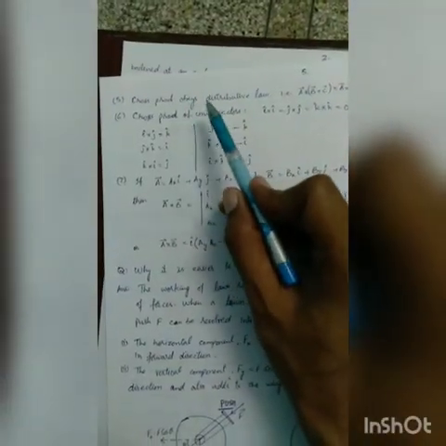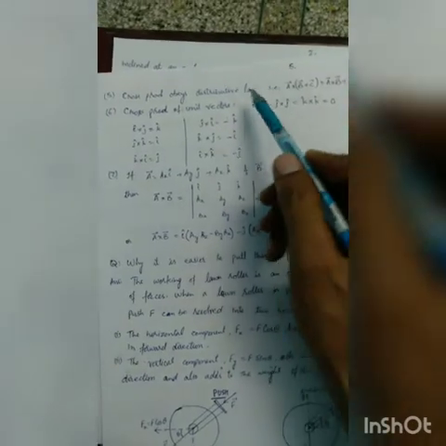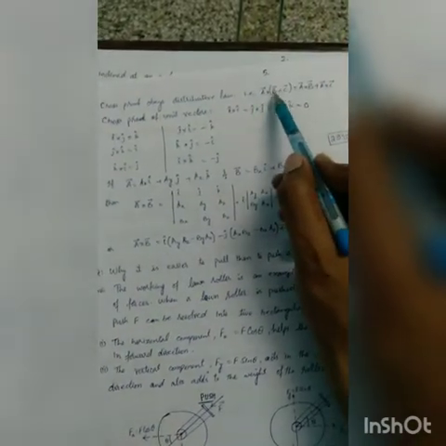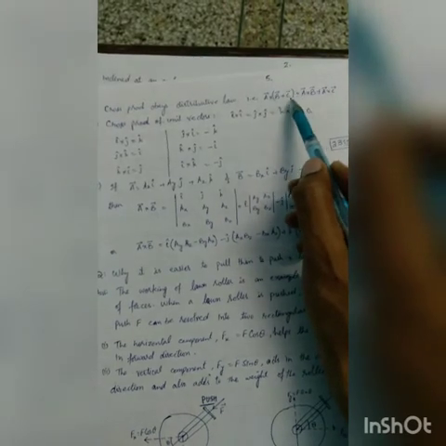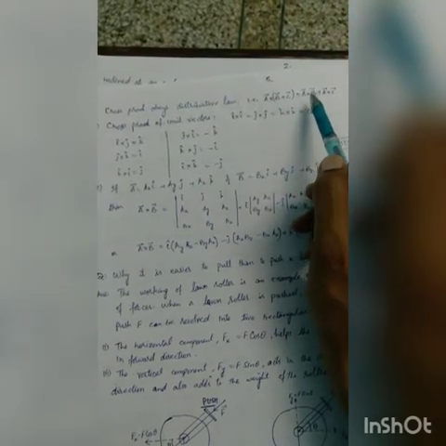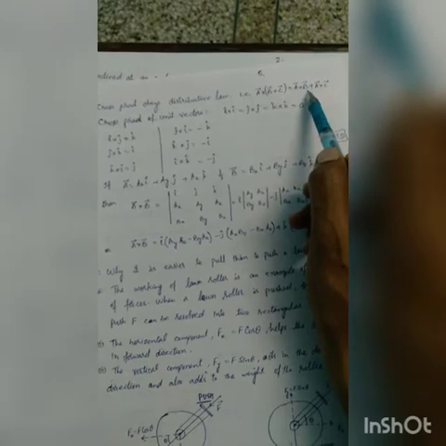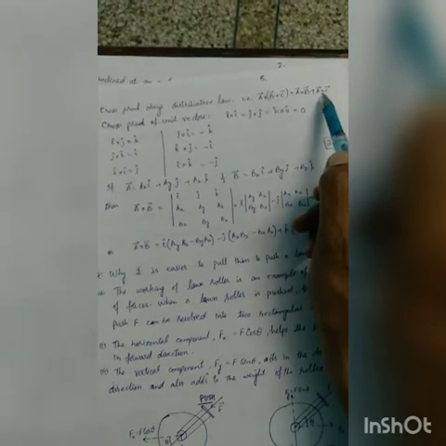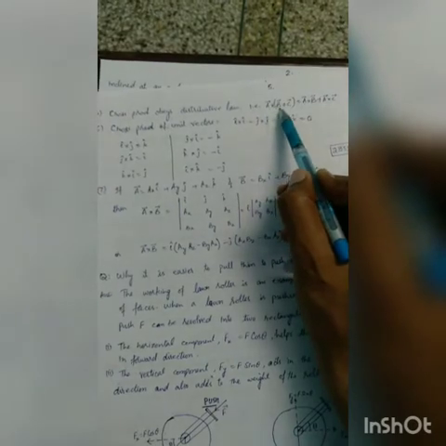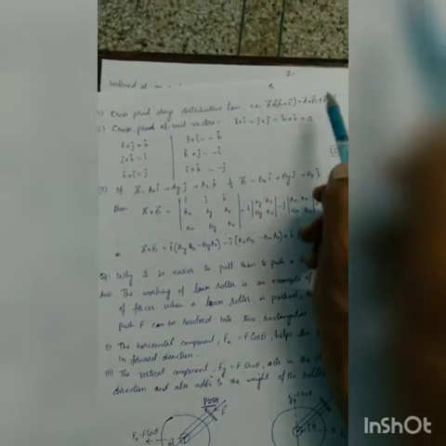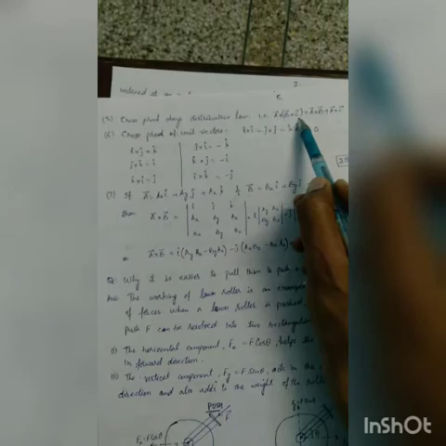And the next property is that the cross product obeys the distributive law. That is, a vector cross in bracket b vector plus c vector, bracket closed, is equal to a vector cross b vector plus a vector cross c vector.